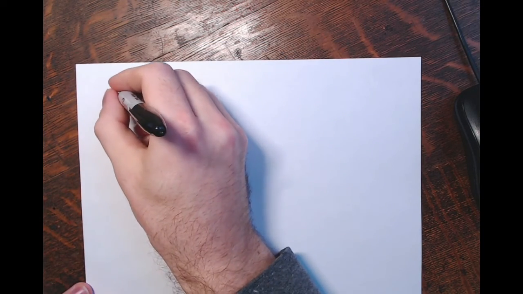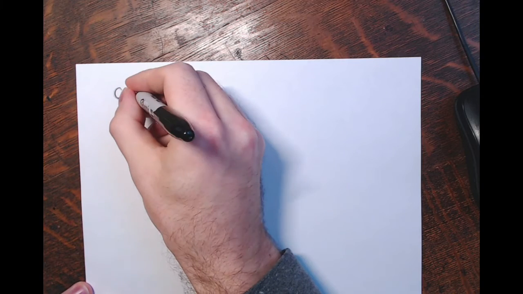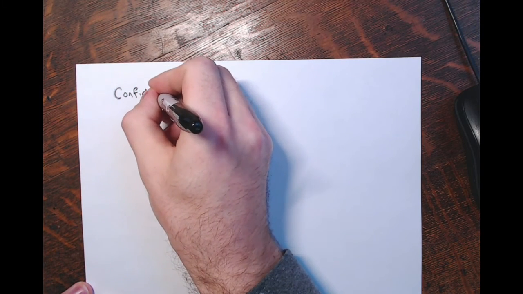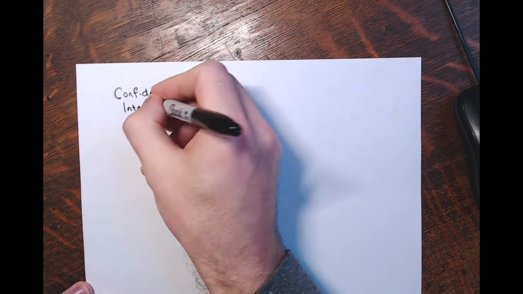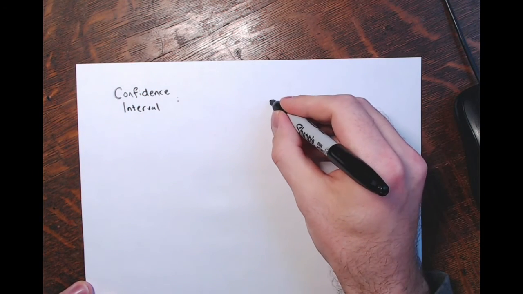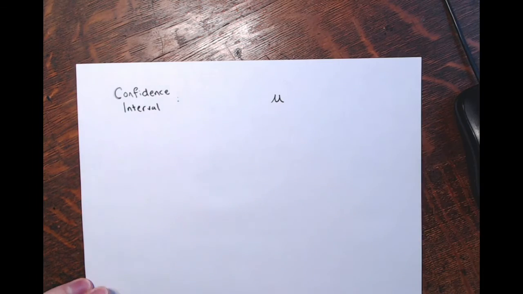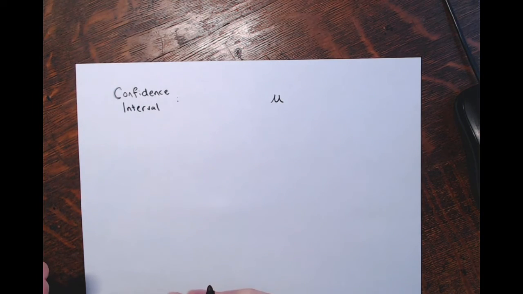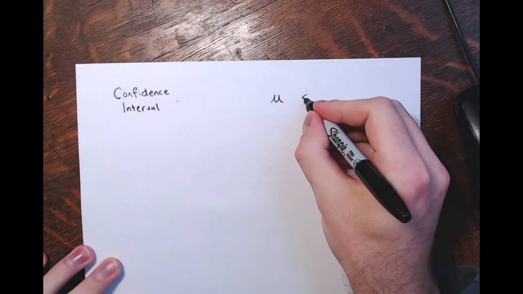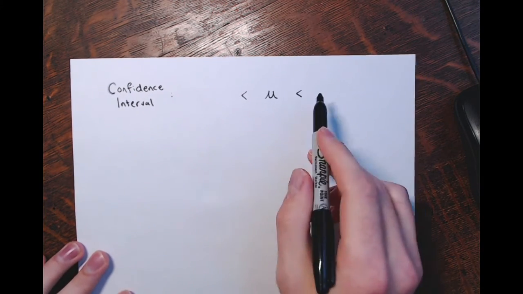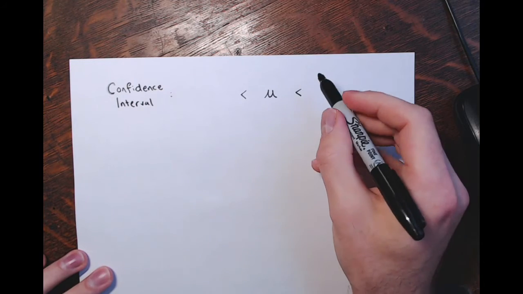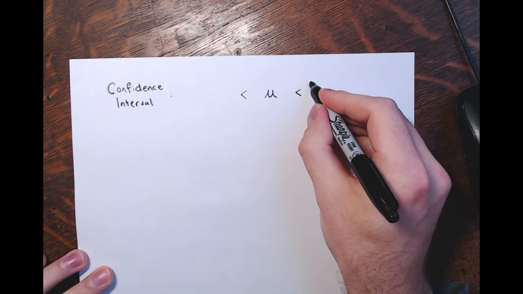So again, this is going to be a little quicker than my first video. You've already seen this. So a confidence interval. Here we're guessing about the population mean, mu. We're guessing that mu will fall between two values, some lower bound and some upper bound, and they're found in a pretty similar fashion.